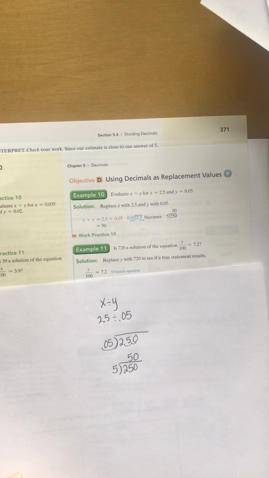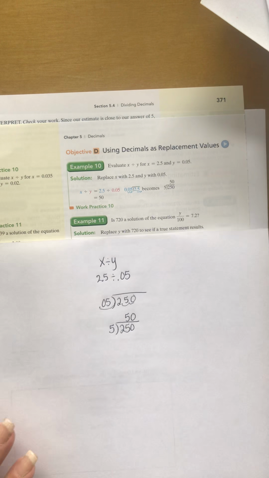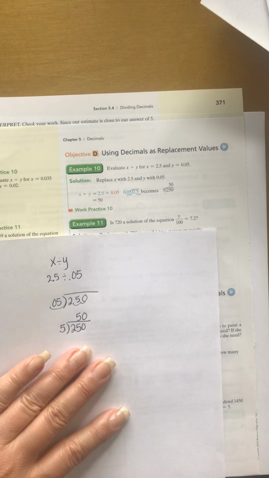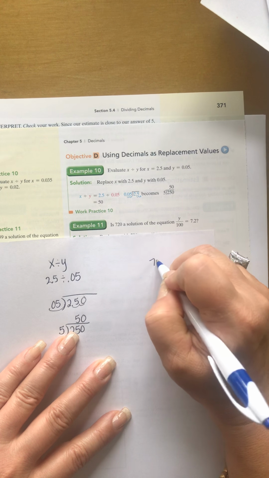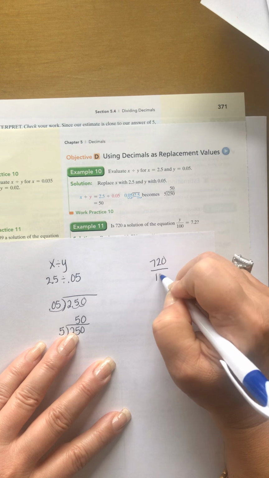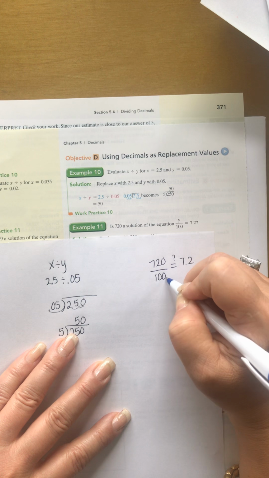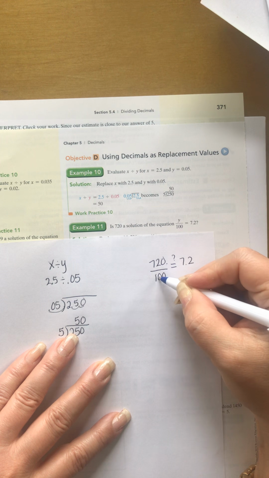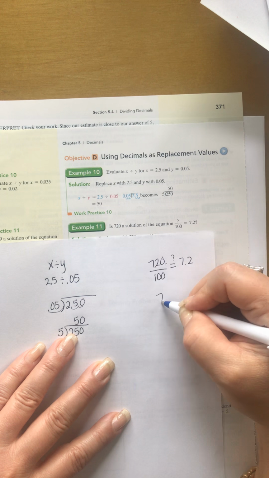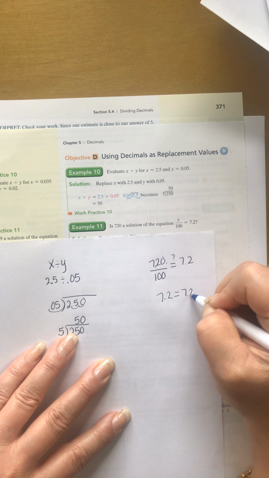Okay? And for number 11, it says, is 720 a solution to this? So you do 720 divided by 100. Does this equal 7.2? Well, you're moving the decimal 2 places over. So yes, 7.2 does equal 7.2.